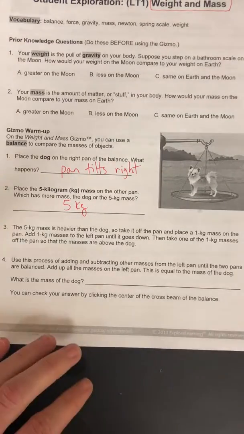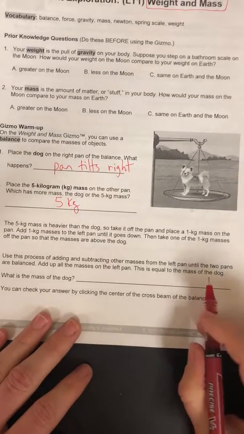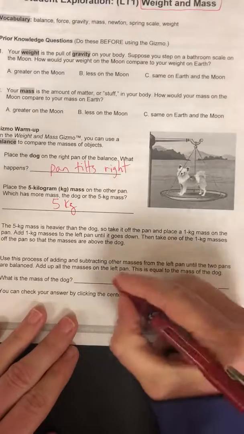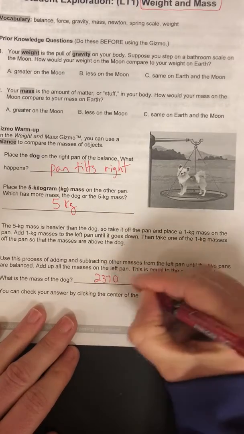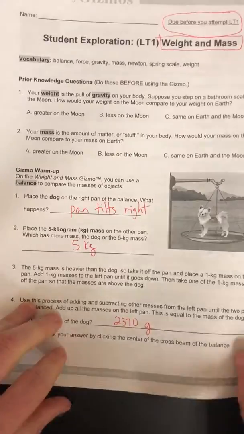All right, so you probably had to drag some things and replace some things, or you might have just been the super smart person you are and figured out, well, if the dog is 2,370, then I must have to have 2,370 grams to balance it. Remember, you click in the middle of the balance, and that tells you the numbers on both sides. All right, first page is done.